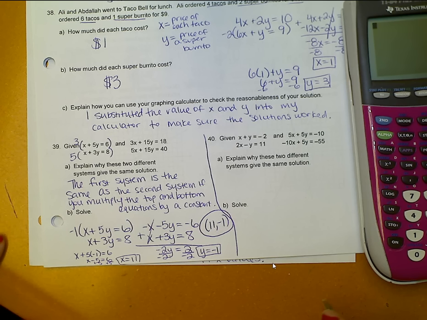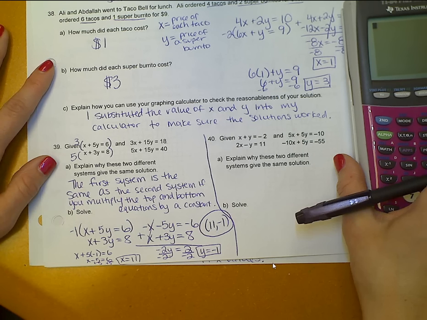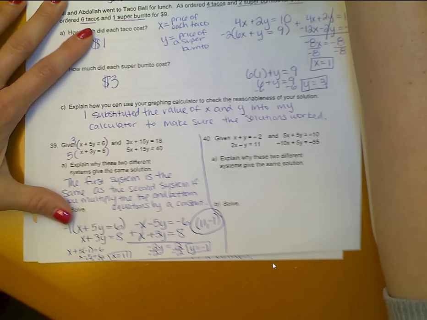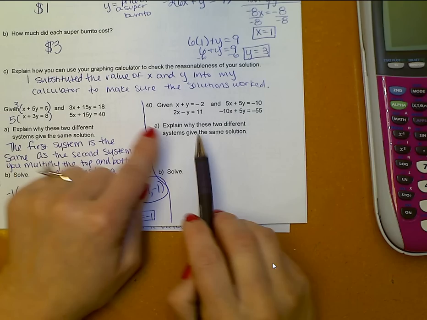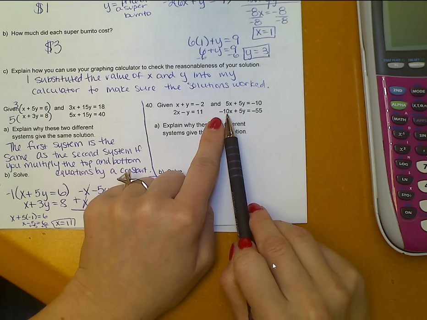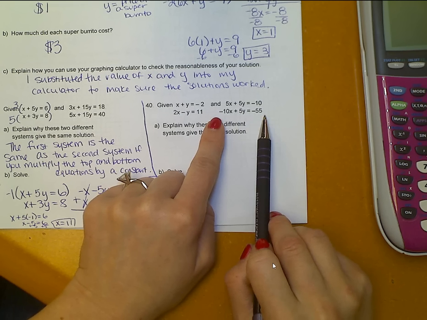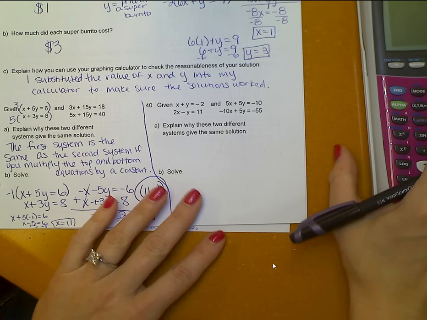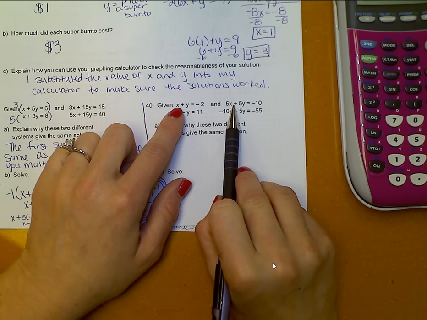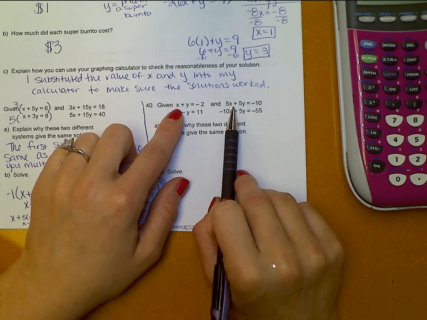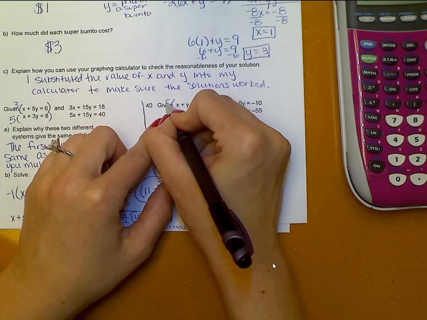Next one is very similar to this one that we just did. So it says, number 40, given x plus y equals negative 2, 2x minus y equals 11, and 5x plus 5y equals negative 10, negative 10x plus 5y equals negative 55. Explain why these two different systems give the same solution. So very similarly, when I look at the top equation of this one on the left and this one on the right, they look the same to me, except for this one is multiplied by 5.